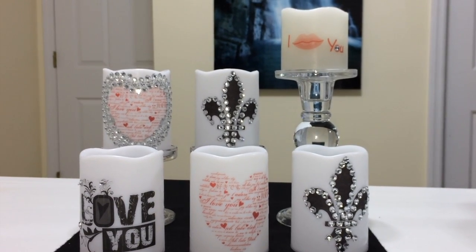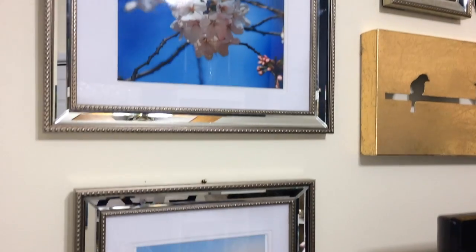Hello everyone. Today I'm going to show you how to transfer any image or picture to a candle.